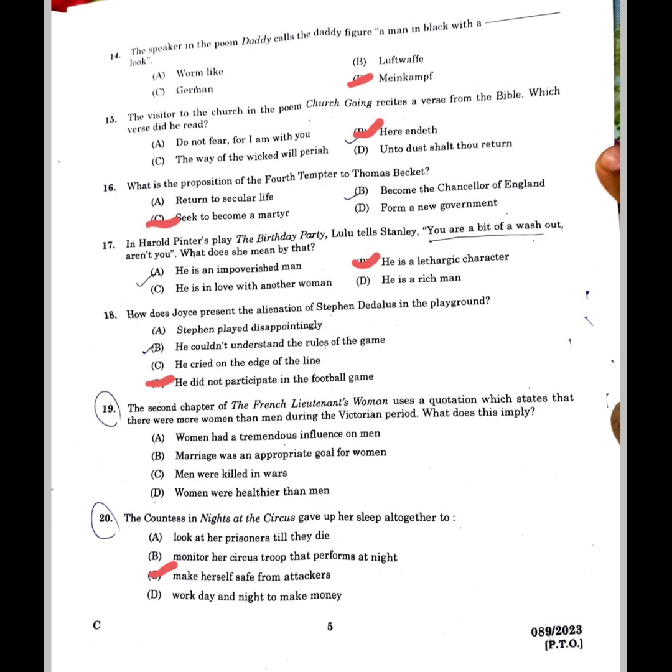Question number 19. The second chapter of The French Lieutenant's Woman uses a quotation which states that there were more women than men during the Victorian period. What does this imply? This implies marriage was an appropriate goal for women in the Victorian period.